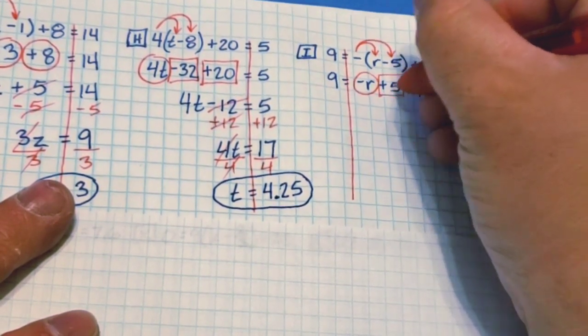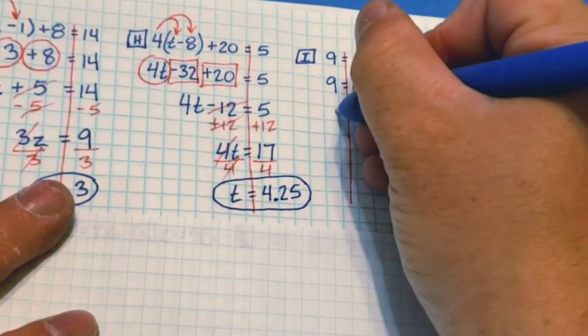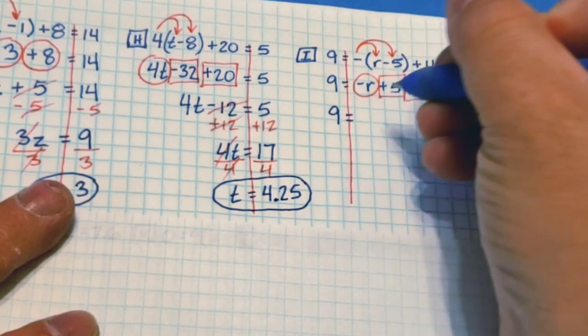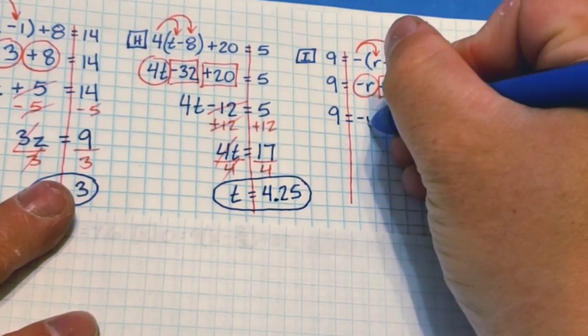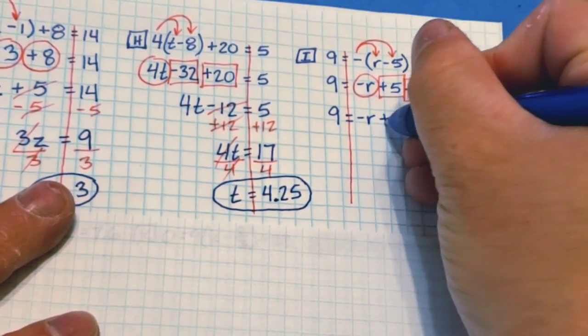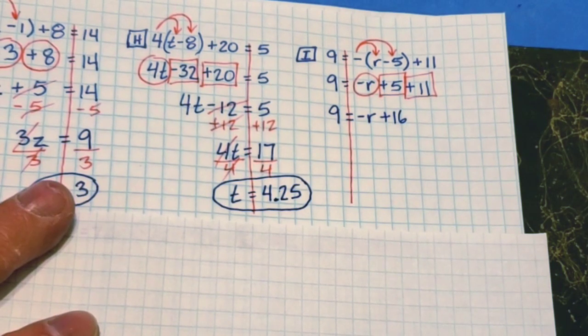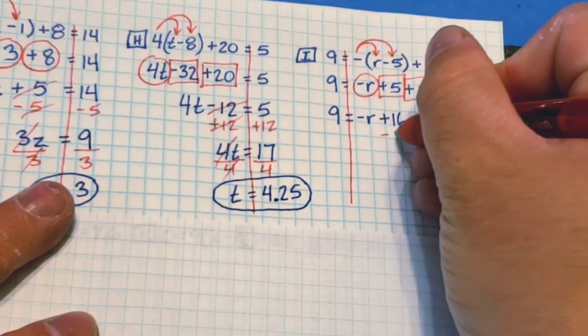There's a positive 5. There's a positive 11. Those could go together. All right, and you're going to need to listen very closely here. When you bring this down, this is negative r, and plus 5 plus 11 is positive 16, because there's going to be something here that we haven't experienced yet, or at least we haven't experienced in a while.